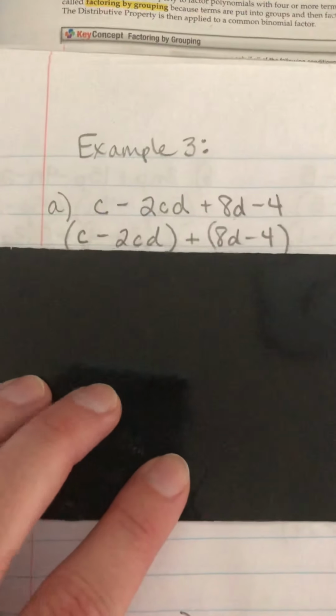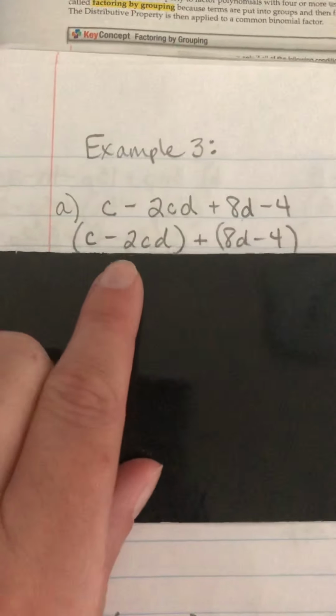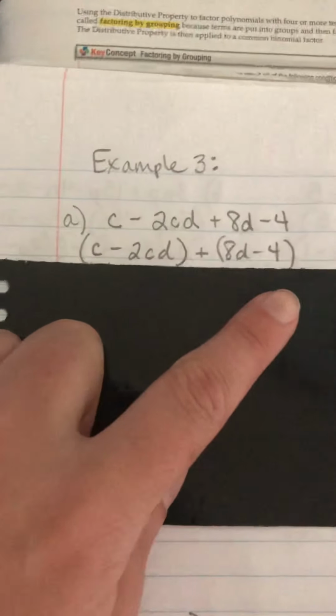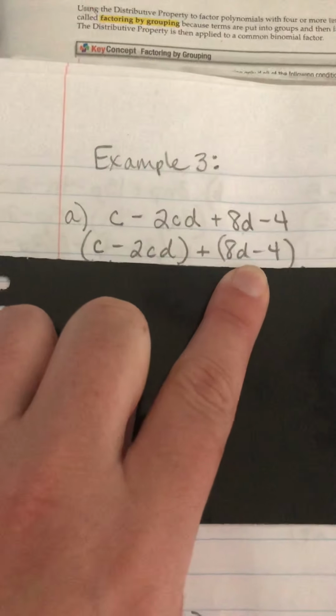Again, start looking for pairs that you can group together. Okay, so I noticed that I could pull a C out of these two, factor out a C. And on this one, I could factor out a 4.